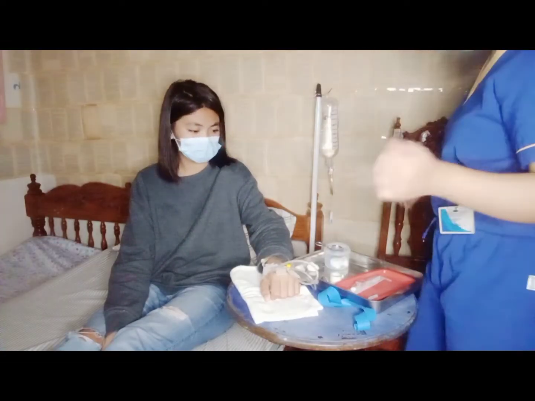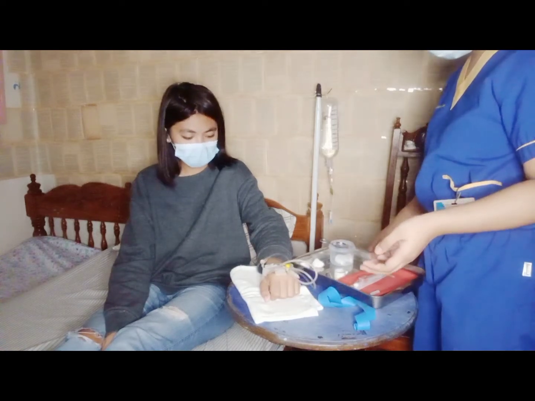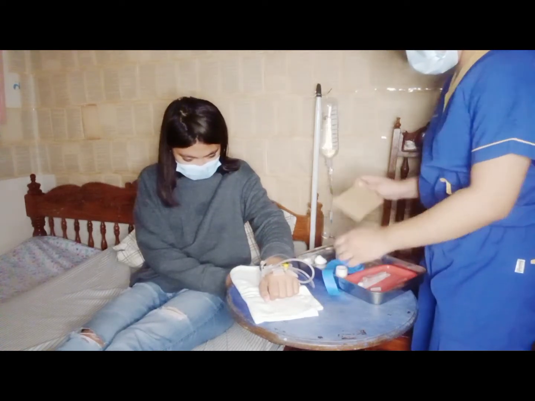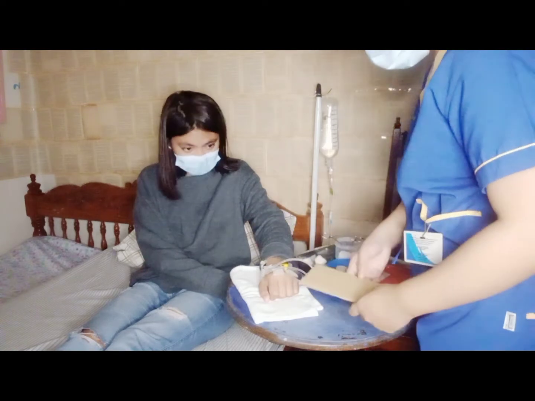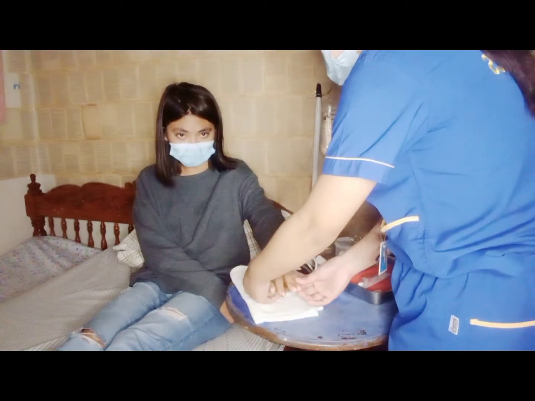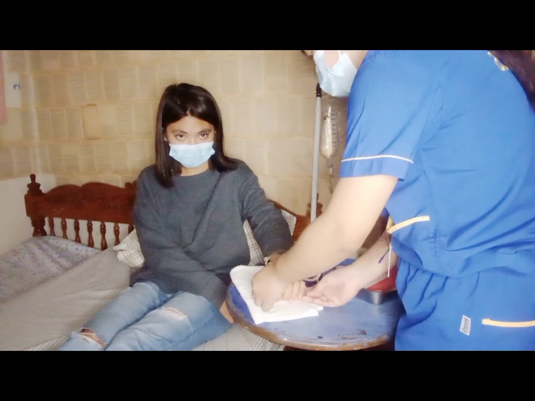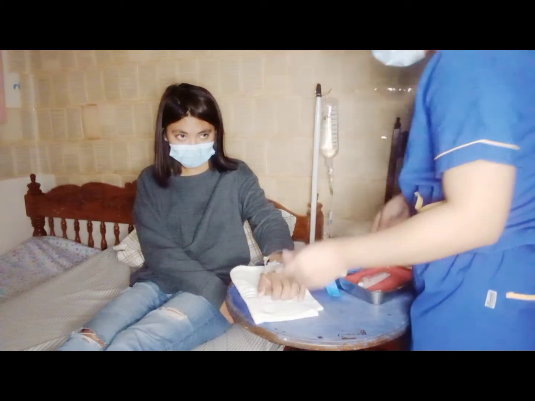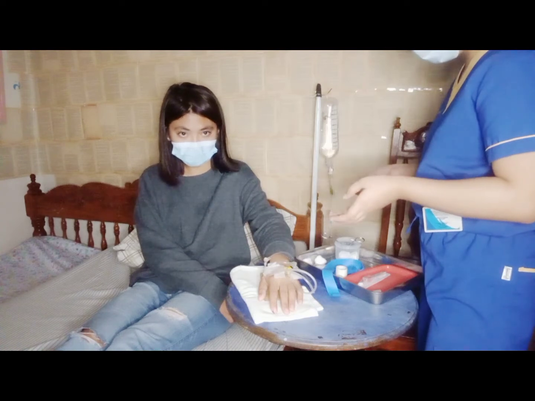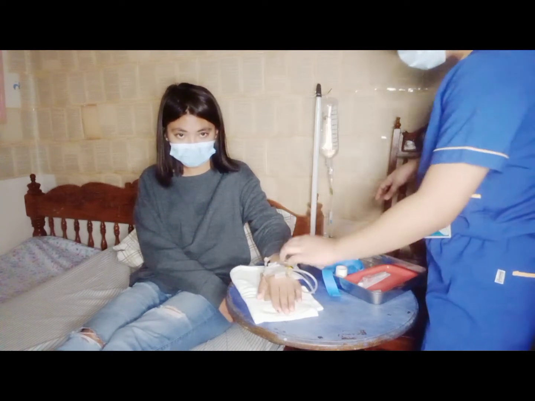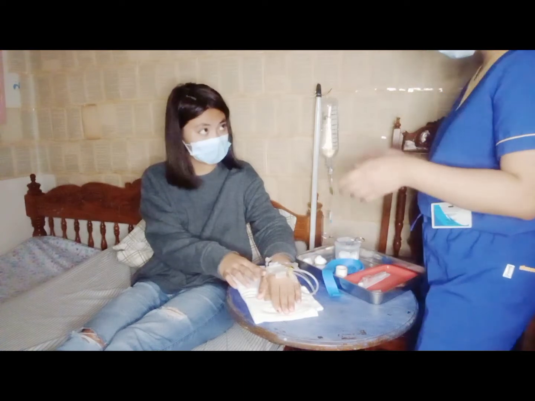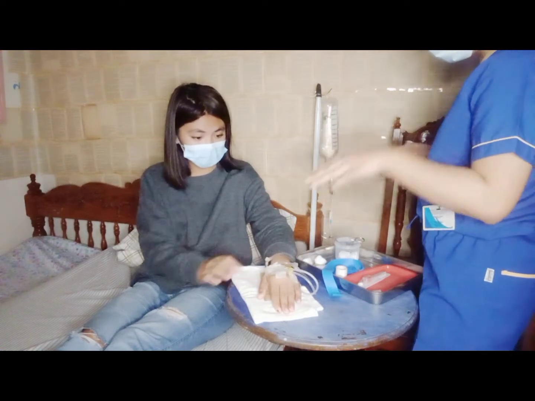So, may masakit po ba sa kamay ninyo, ma'am? Wala po, ma'am. Wala, okay, good. So, maglalagay po ako ng ganito. Paki-open po muna yung kamay niyo, ma'am. Okay. So, lalagyan po kita ng ganito. Ito po yung tinatawag na skin, para po hindi magkaroon ng bleeding or hindi po magalaw yung ating catheter na pwedeng mag-cause ng pagdurugo.